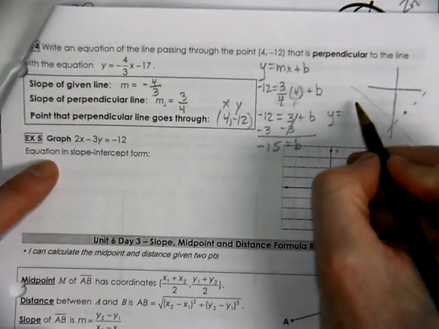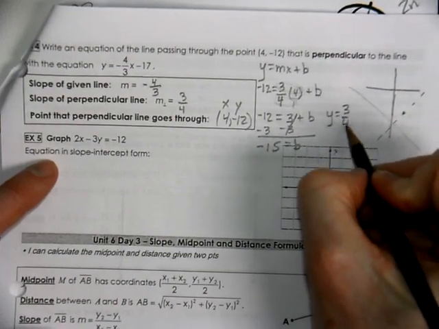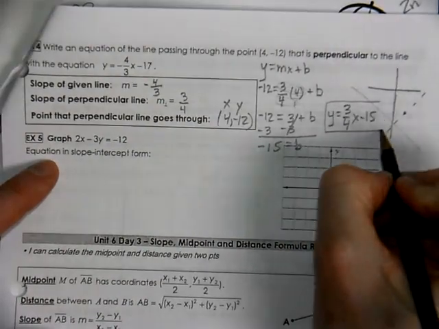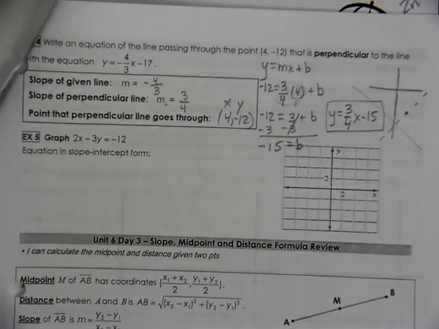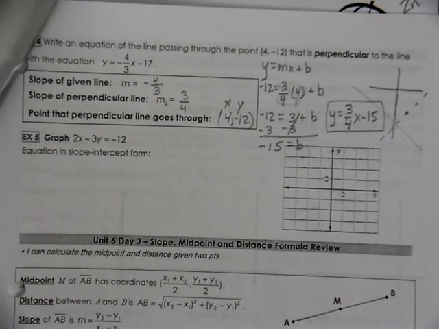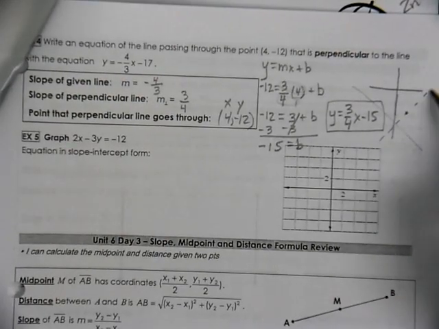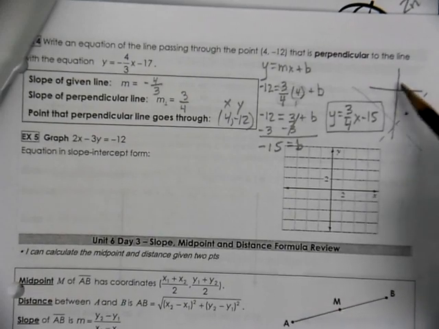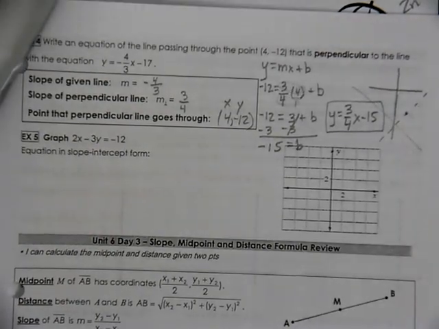So y equals 3/4 x minus 15. That is the equation of the line. It should be positive, just the way we sketched it. It should cross well below the x-axis, somewhere down near 17, and that's what it did.